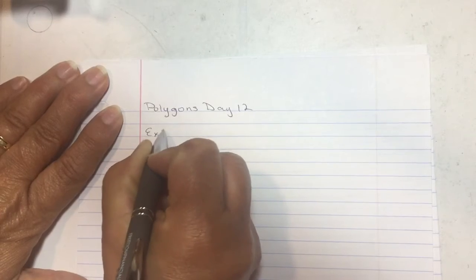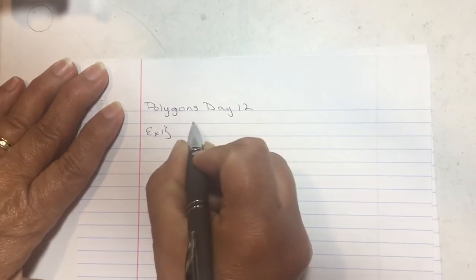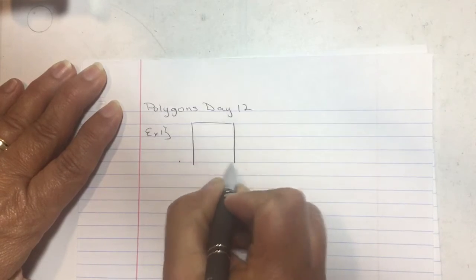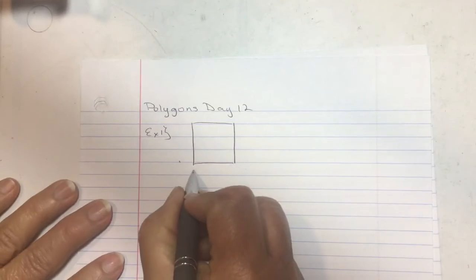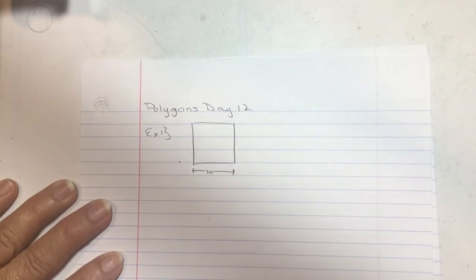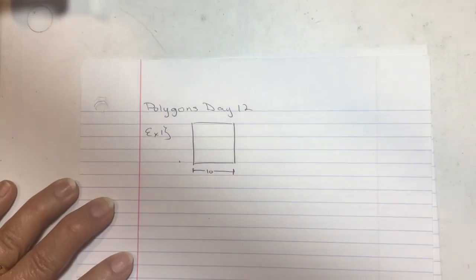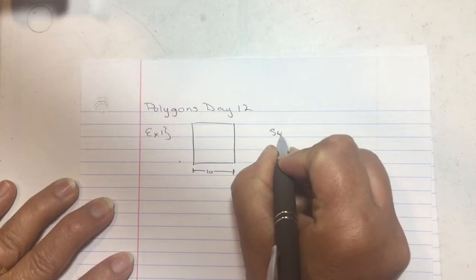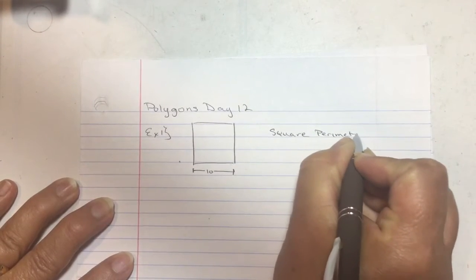And I want you to draw a square. Remember, what's important about a square is that it has 4 equal sides. I know that's fairly hard to draw without a ruler, so just do your best. And I think we will let this square from one side to the other side measure 10 inches or feet or whatever you want it to be. So think about what you know about the square. You know its perimeter, and you know its area.